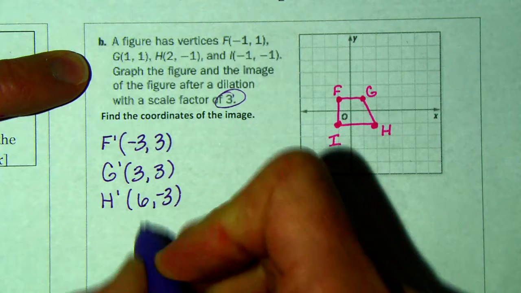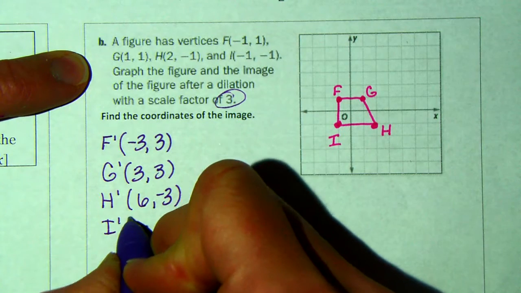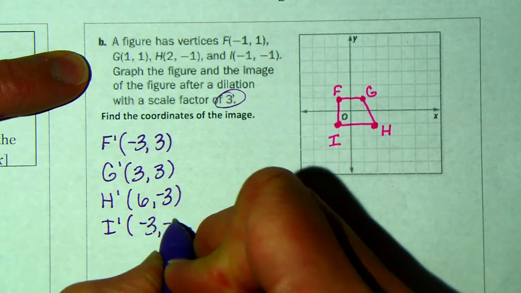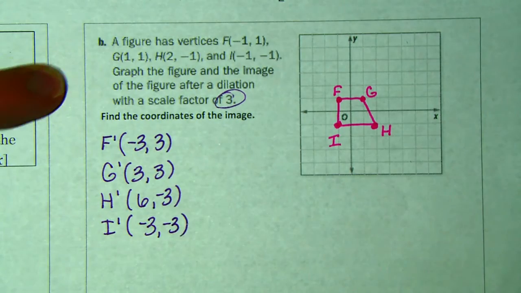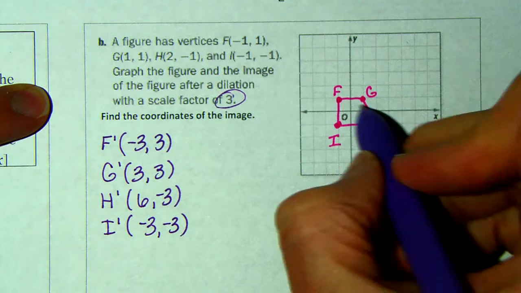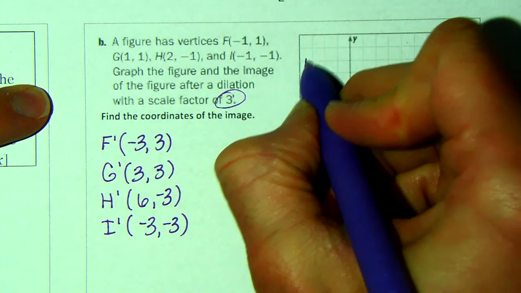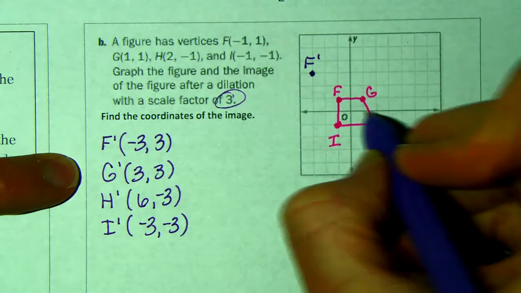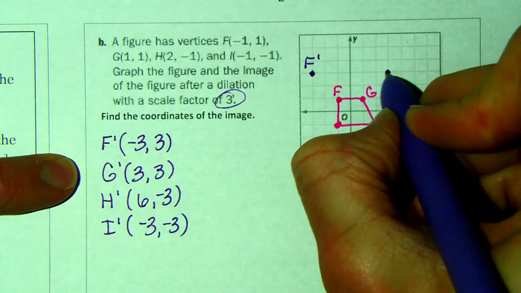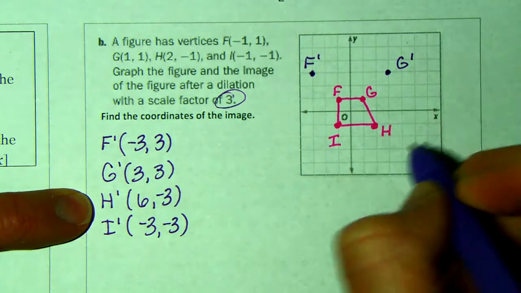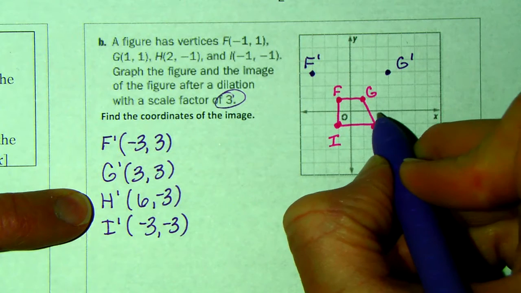So when we graph these, F is -3, 3. G is 3, 3. H is 6, or sorry, negative 3.